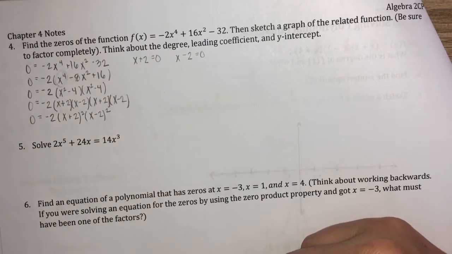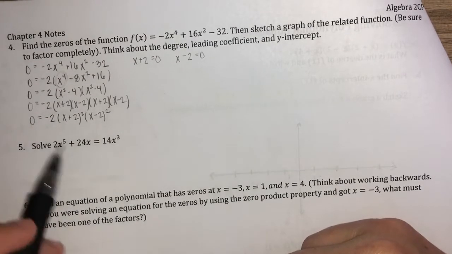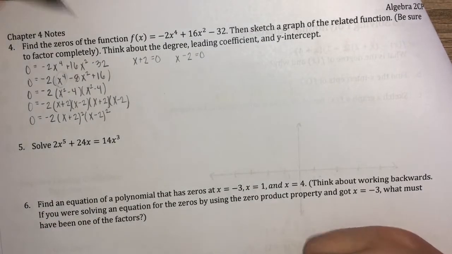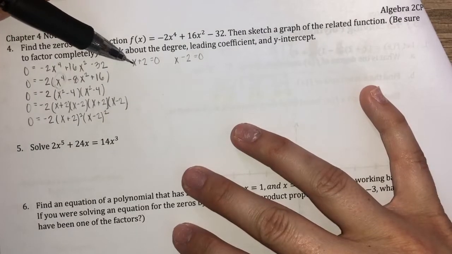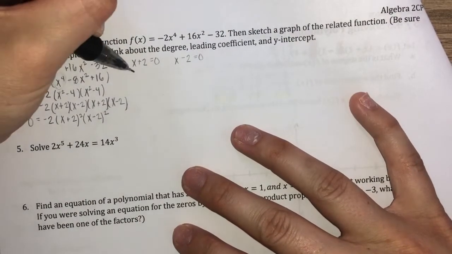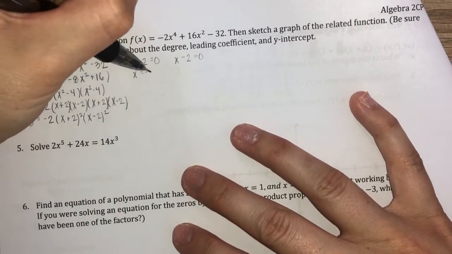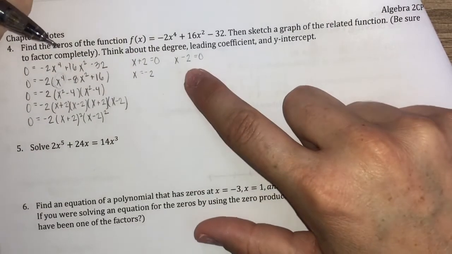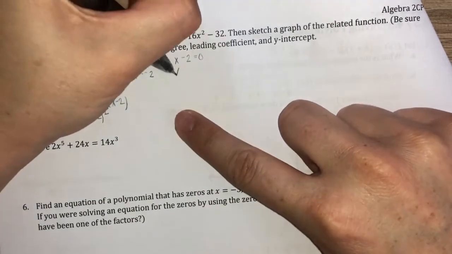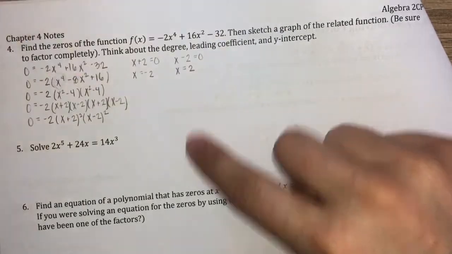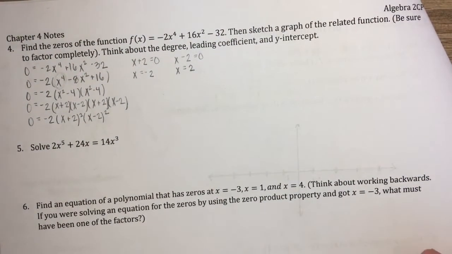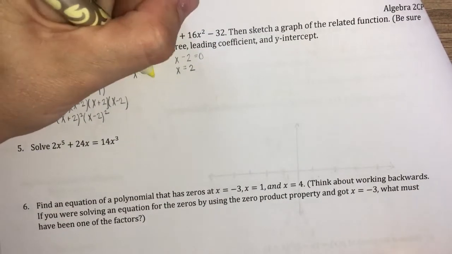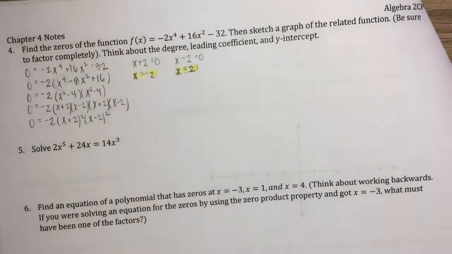I don't really have a preference. The big thing is just recognizing that it's a double root, and that's going to change the way your graph looks. So for x plus 2 equals 0, if I subtract 2 from both sides, I get x equals negative 2. And for x minus 2, if I add 2 to both sides, I get x equals positive 2. So x equals negative 2 and positive 2, and they're both double roots.